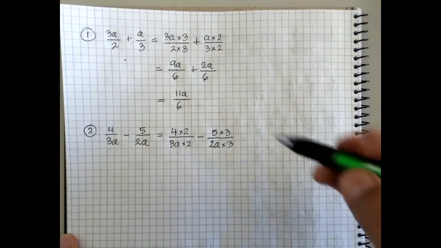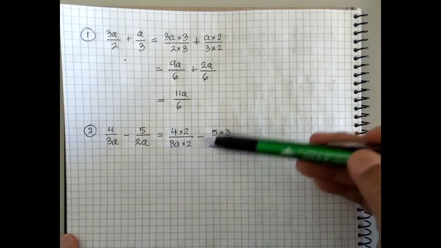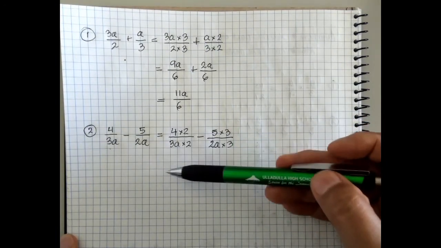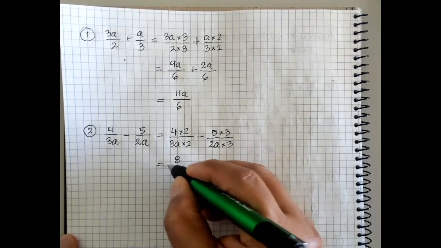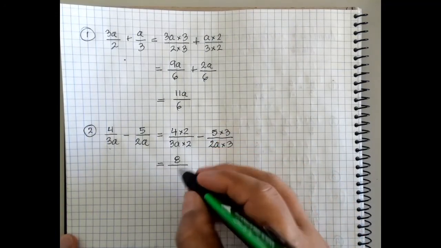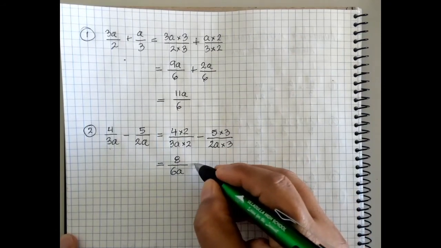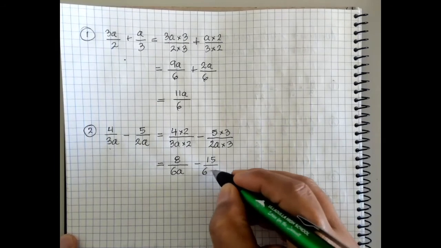Later, you'll see that you're going to get so good at this that you can do all this in your head. So you can go from here probably directly to this step. So you can go very quickly and do this. So 4 times 2 is 8 over 6a, and then minus 15 over 6a.